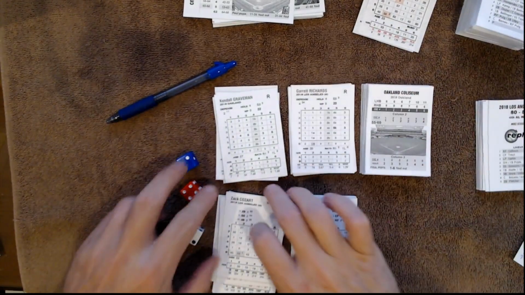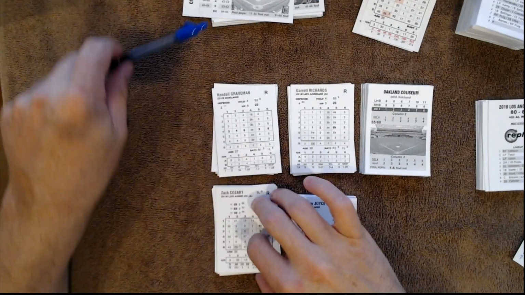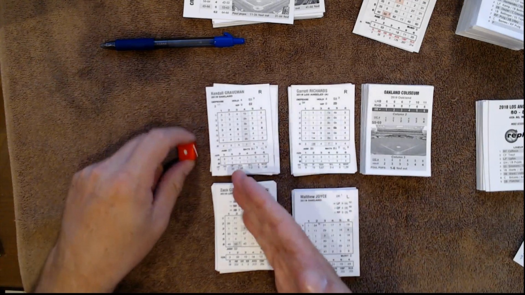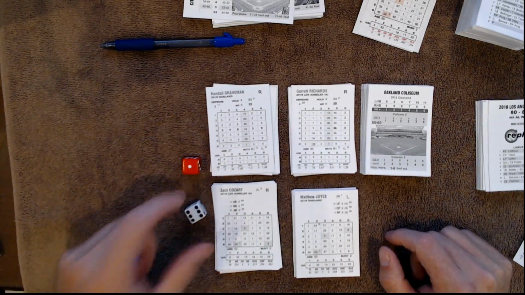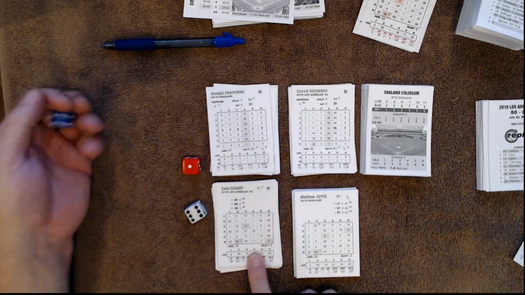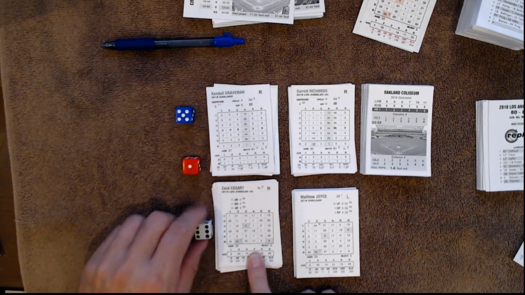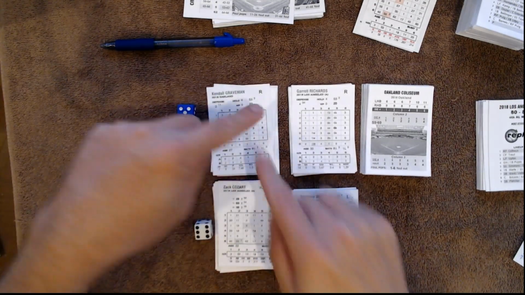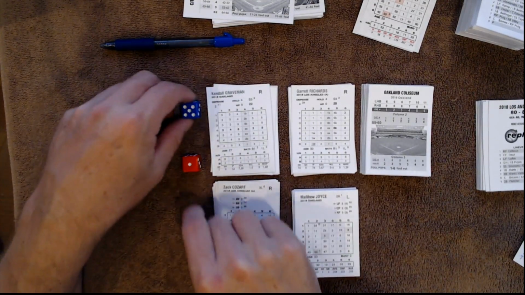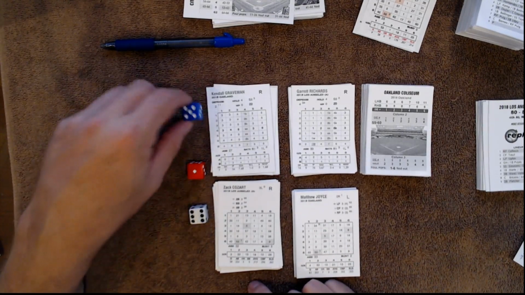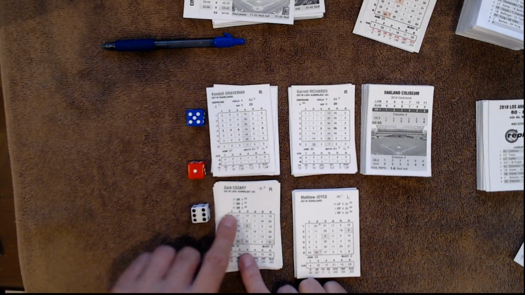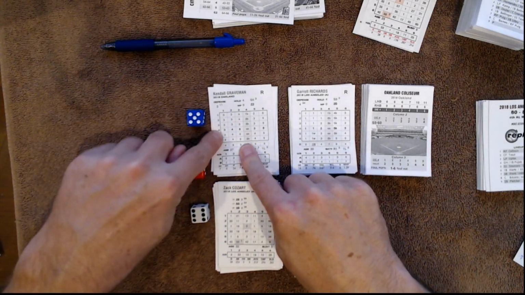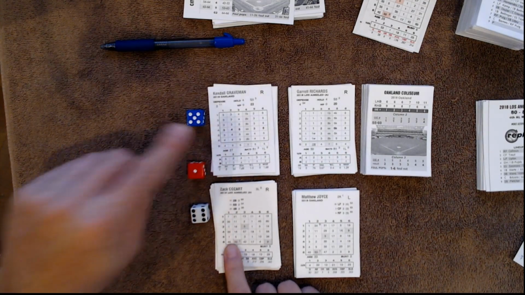So again, the basic premise behind this is the red dice shows you which column you're looking at for both the pitcher and the batter. The white dice is what row on the batter, and the blue dice tells you what row on the pitcher card, and you just add those numbers together. So if we rolled, say, a 1, 6, 5: a 1 and a 6, column 1, 6 is a 45, and a 1, 5 is a 3. So we just add 45 and 3, and it's 48.